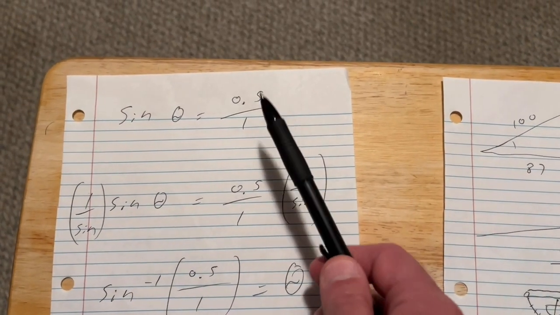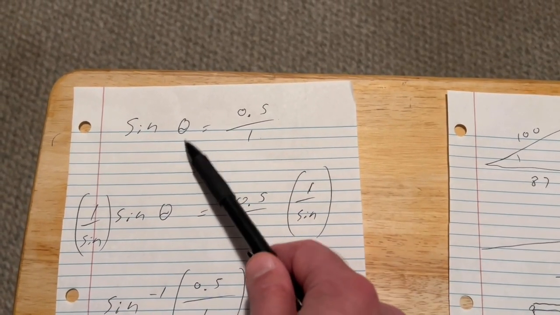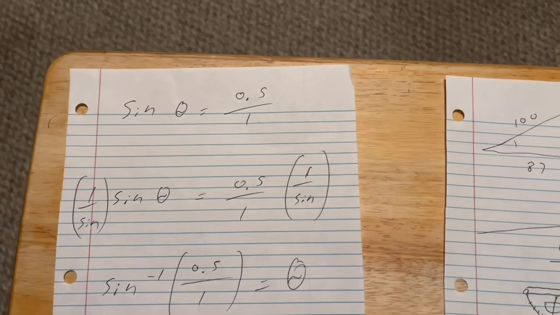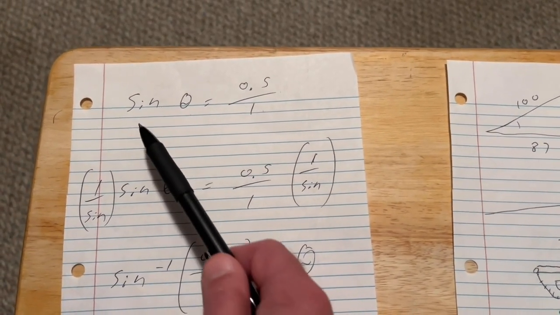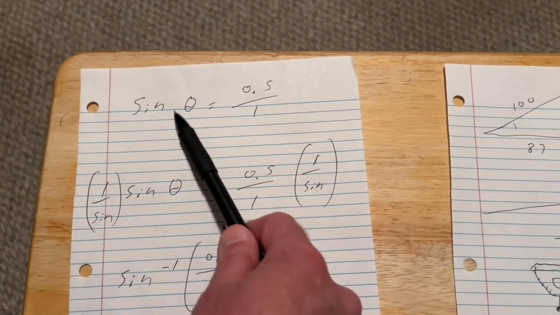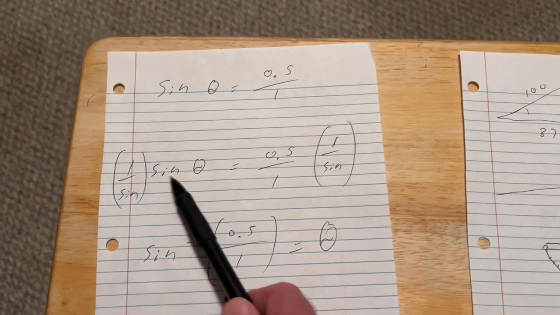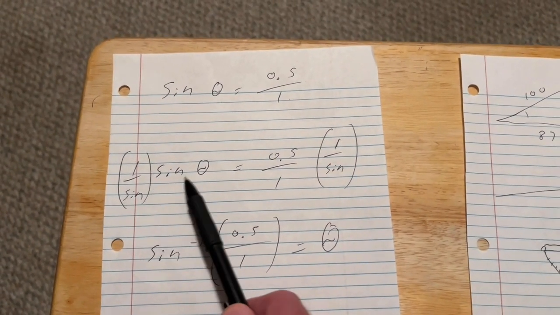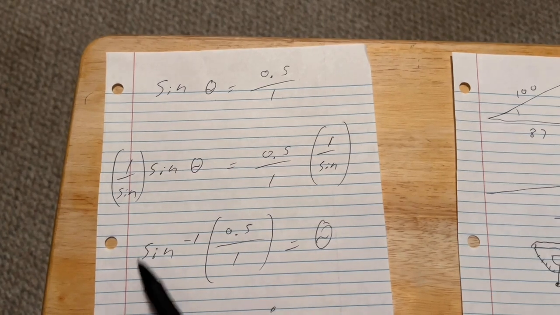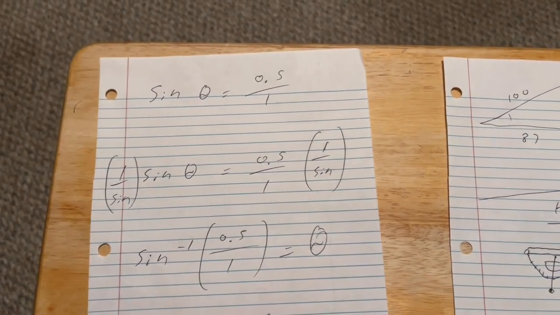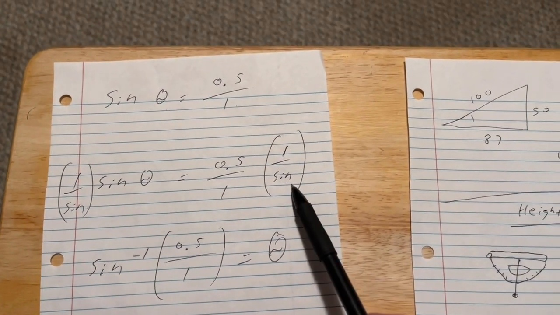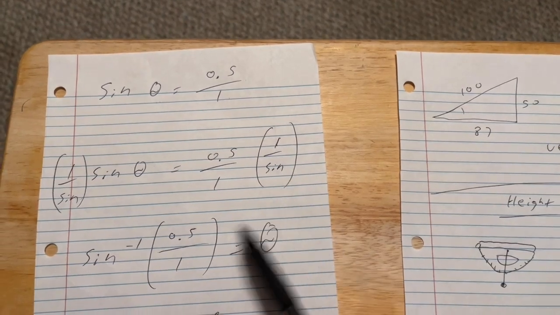If we know the opposite and the hypotenuse, and we want to find out the angle, the way this works is you divide both sides by sine, so we can get theta by itself. So sine times 1 over sine, that's the same thing as sine divided by sine. So these will cancel out, you're left with theta. And then 1 over sine is the same thing as sine to the negative first.